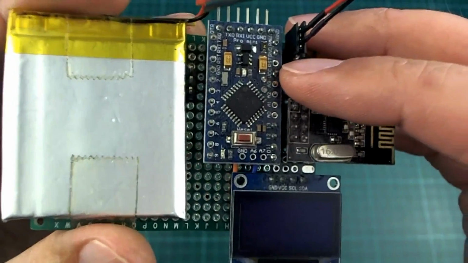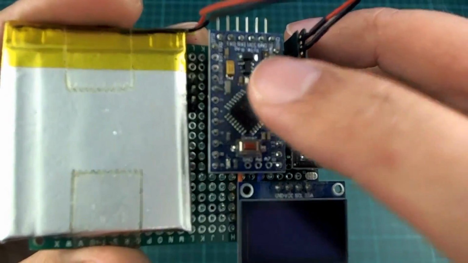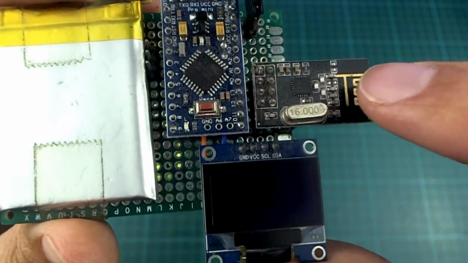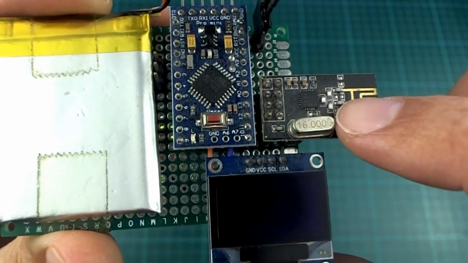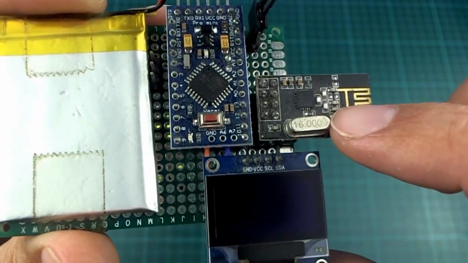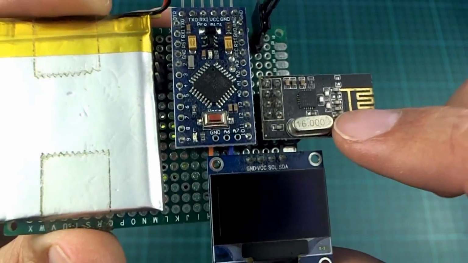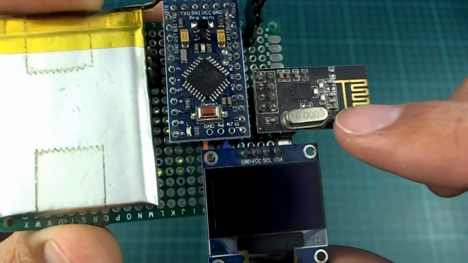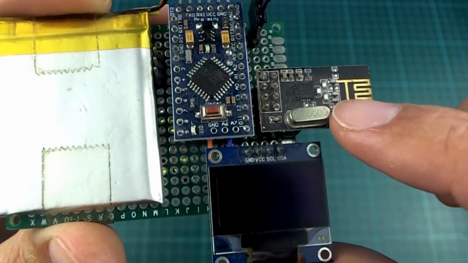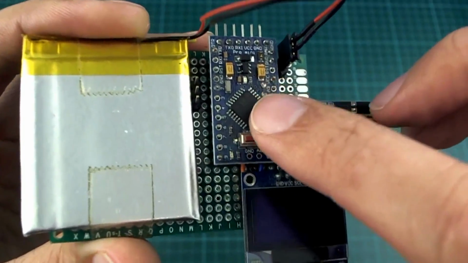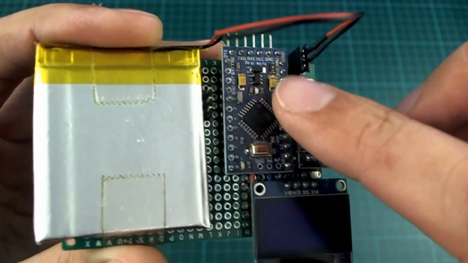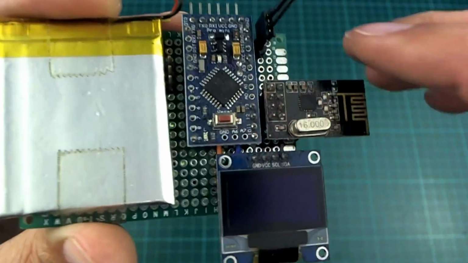I didn't realize for a while how lucky I'd got, but this is a 5-volt Arduino, and this NRF module here is supposed to be powered by no more than 3.3 volts. If you look at the spec sheet, it says that ideally it should be about 3 volts if your signal inputs, like your SPI signal wires, are giving 5 volt signals.